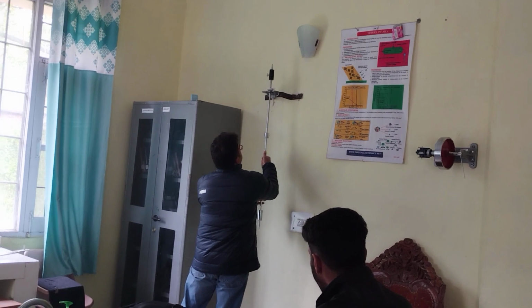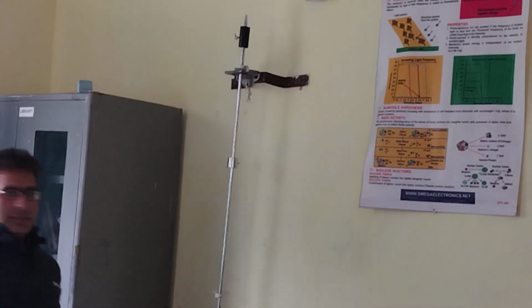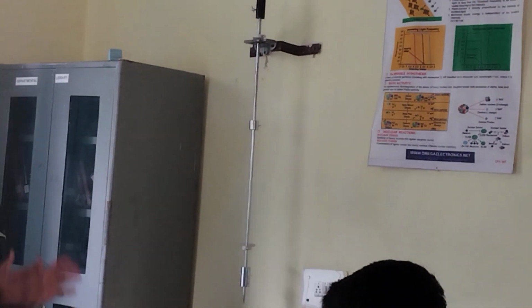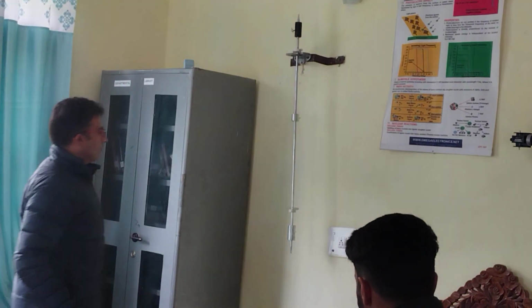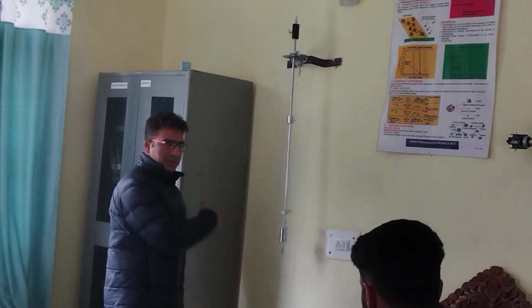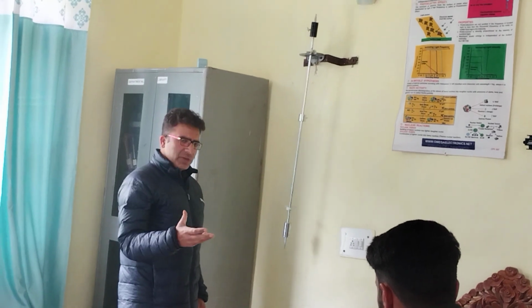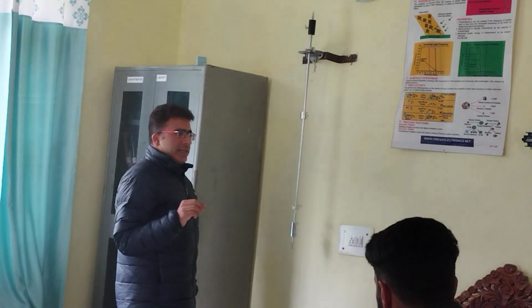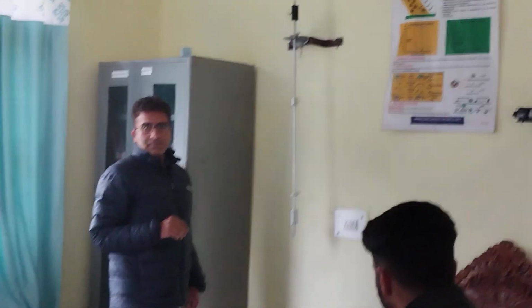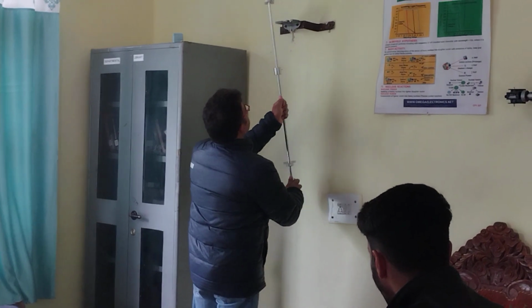You hang it from one knife edge. Let it oscillate. Keep the oscillation small because that is the condition. Then time its oscillation. You count for 20 oscillations or 10 oscillations or 30 oscillations. Then find the time period of one oscillation. Right? Then you repeat the process for the other knife edge.